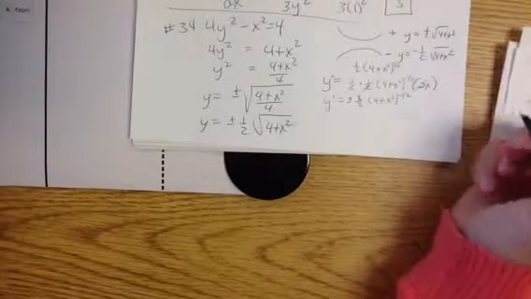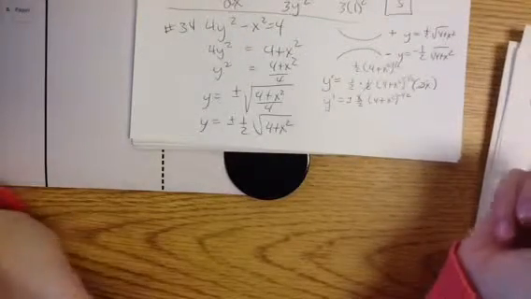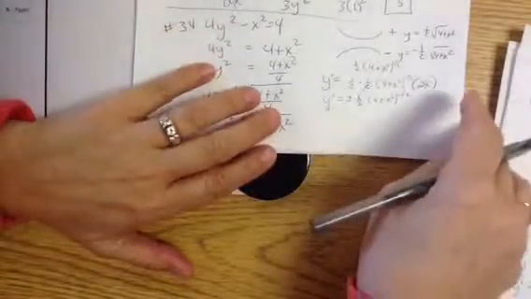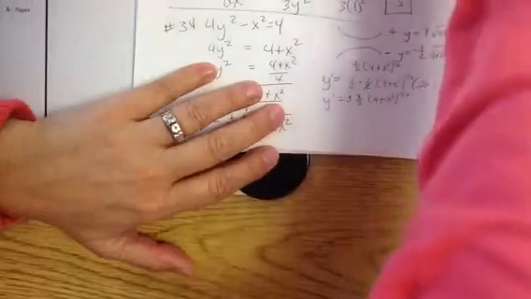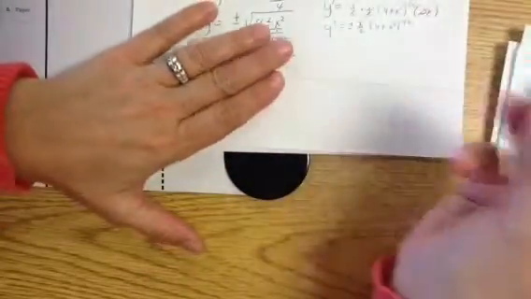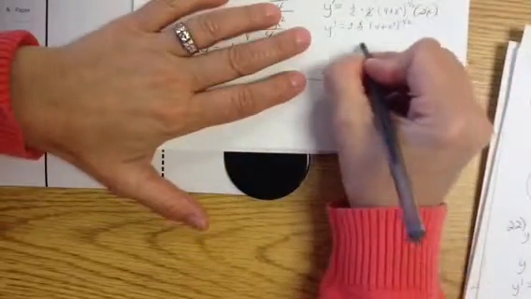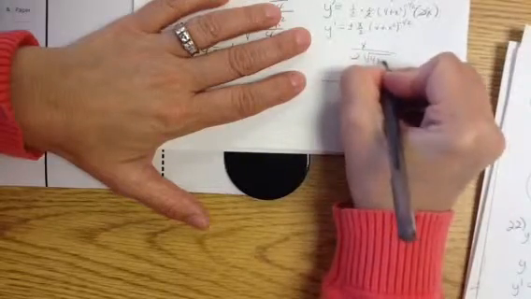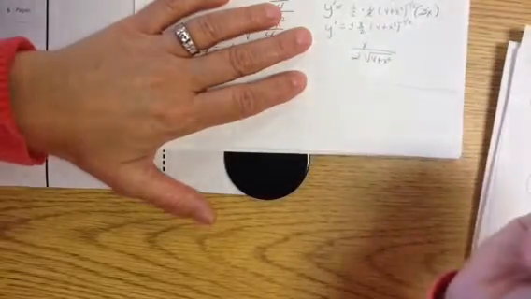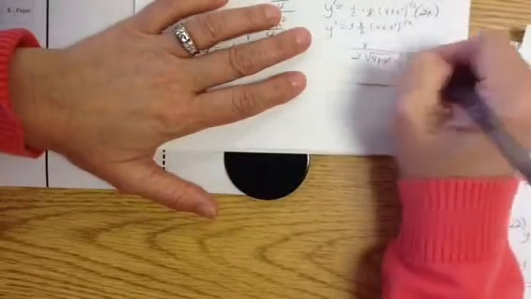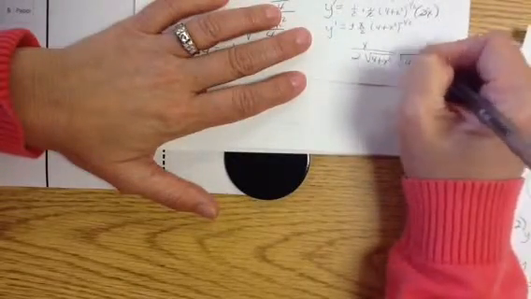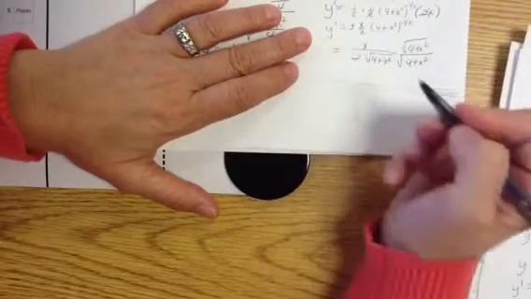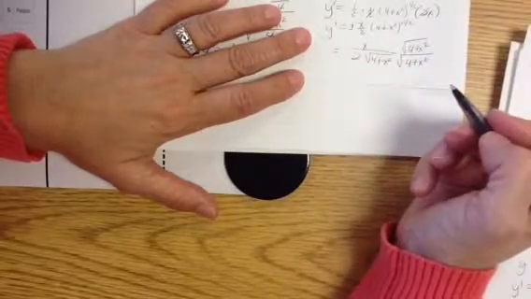It doesn't make it very easy, but let's see if we can do some simplification. Looking at this, we've got an issue because we've got that silly square root. So what I'm going to do is write x over 2, and I'm going to write it over the square root of 4 plus x squared. Now, to get rid of the radical, I have to multiply top and bottom by the square root of 4 plus x squared. So far, so good?